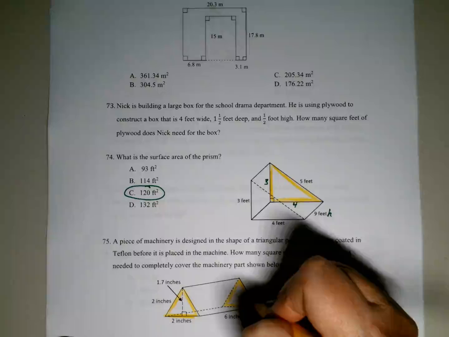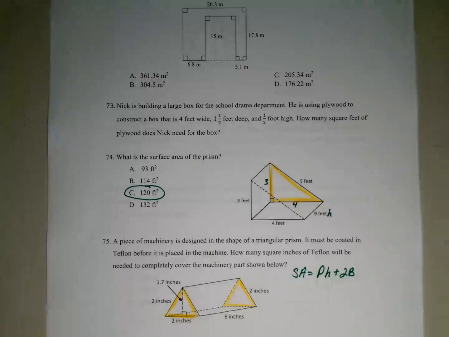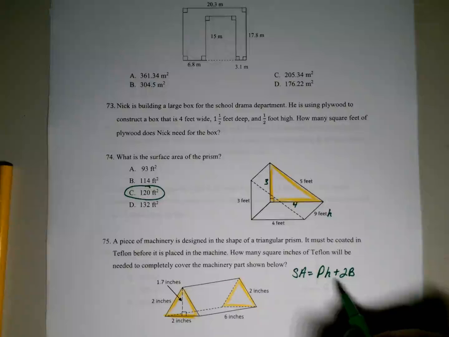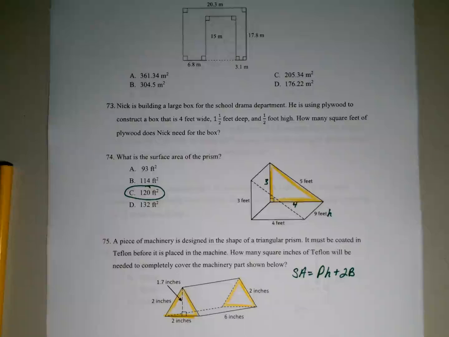Okay? So, how do I find the perimeter of my base? What does perimeter mean?